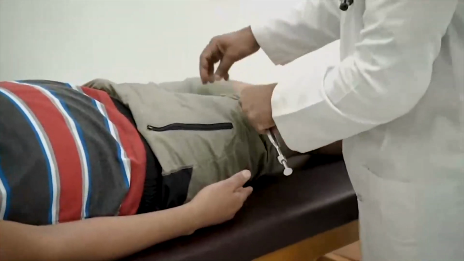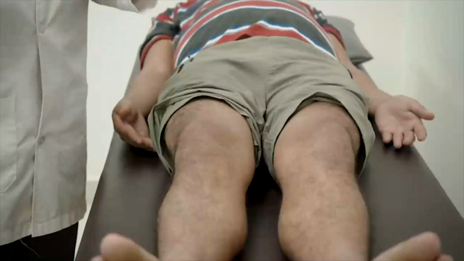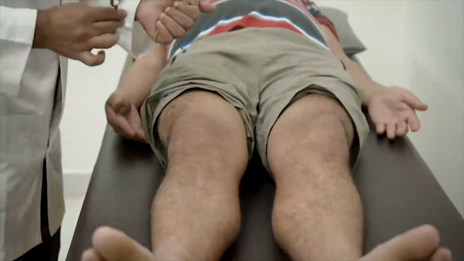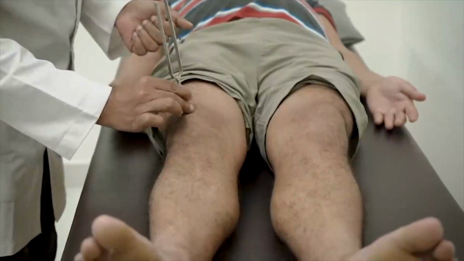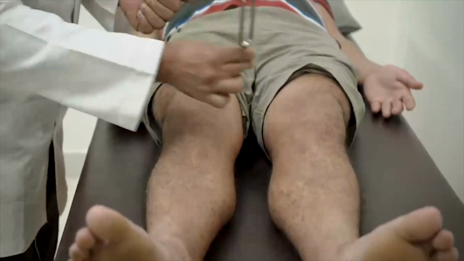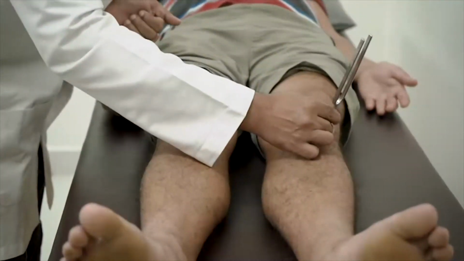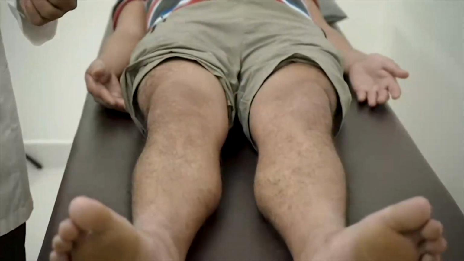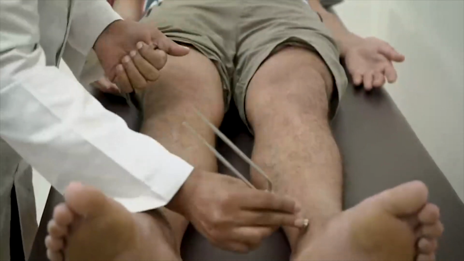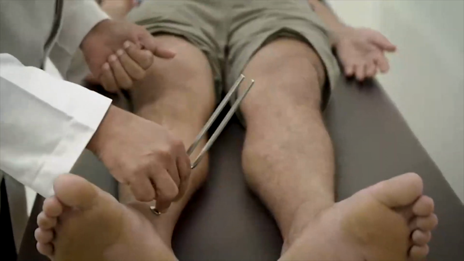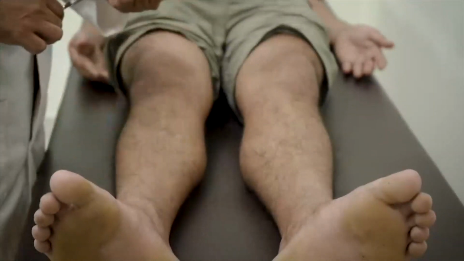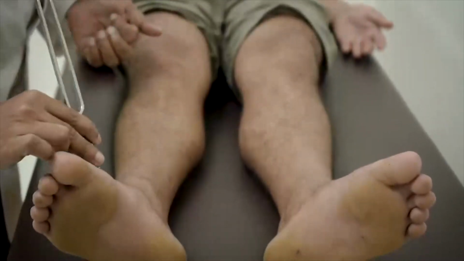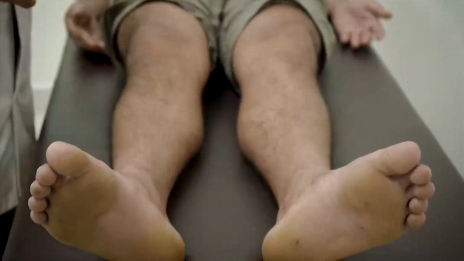Now we will do it on the patella, then the tibial tuberosity, then the medial and lateral malleolus, then the ball of the great toe. So this is vibration.